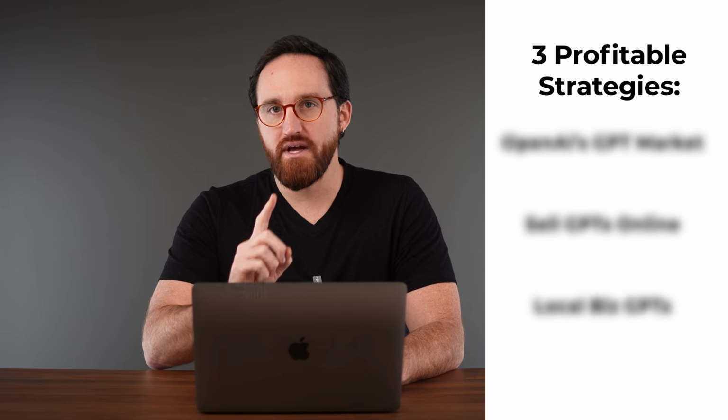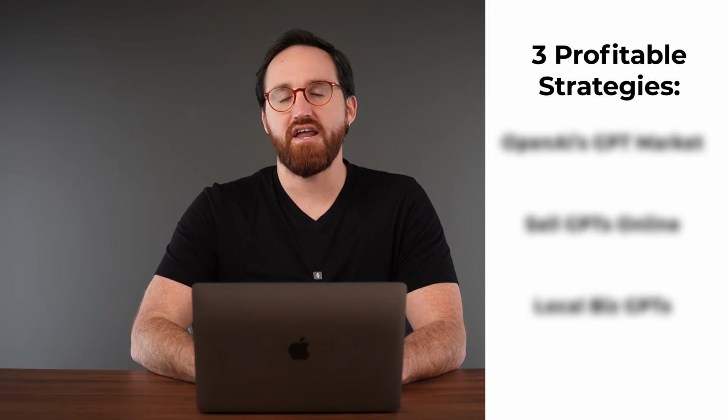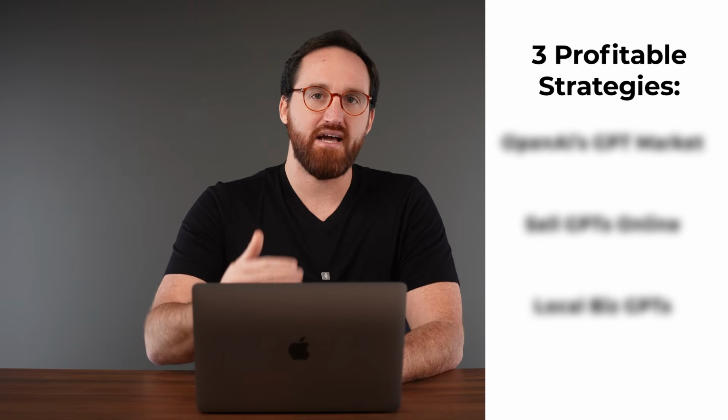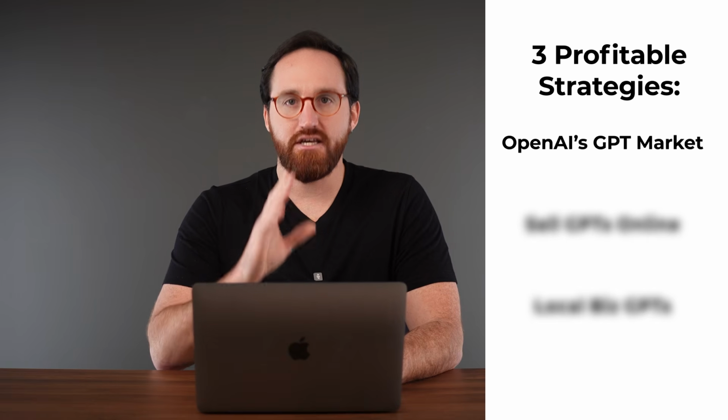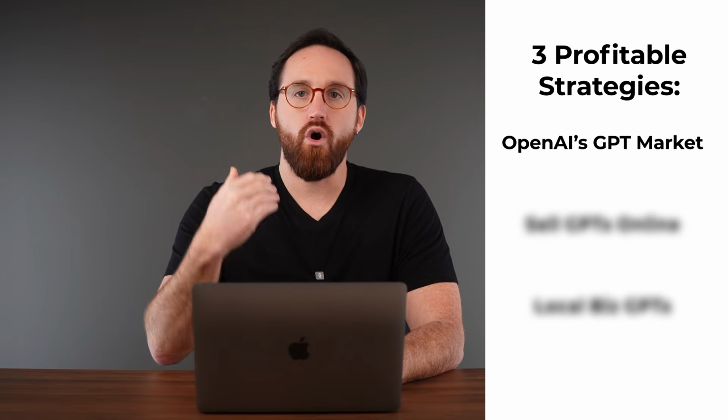Like I said, there are 3 big ways we do this, and the first way is the easiest, fastest strategy that even beginners can take to the bank today, and that is to release your GPT for free on OpenAI's market. You see, OpenAI has a public marketplace where people can search for and use your GPT for free. Ranking in this market with the right search terms and sending people to your GPT directly from social media can build a user base really quickly.